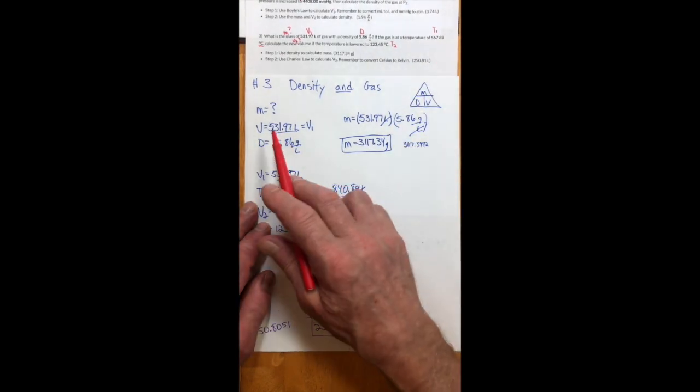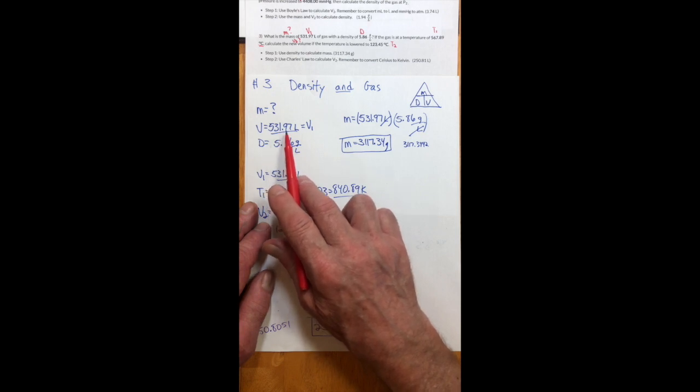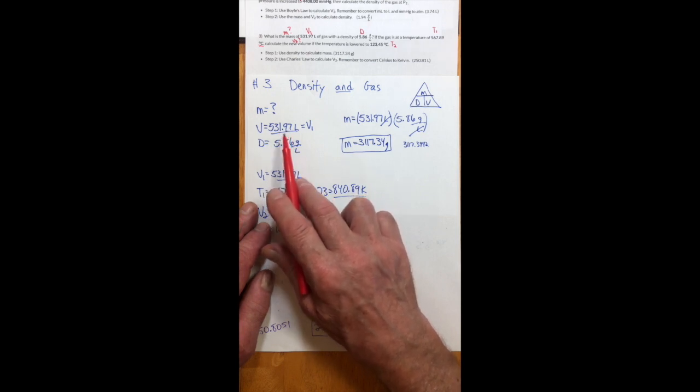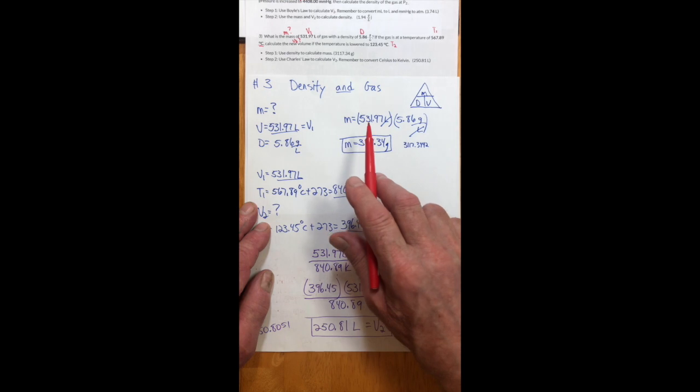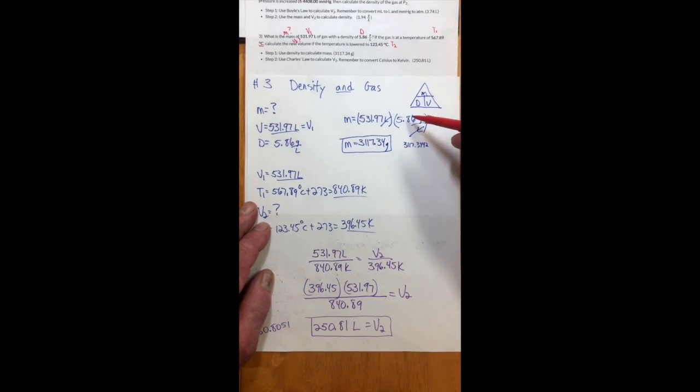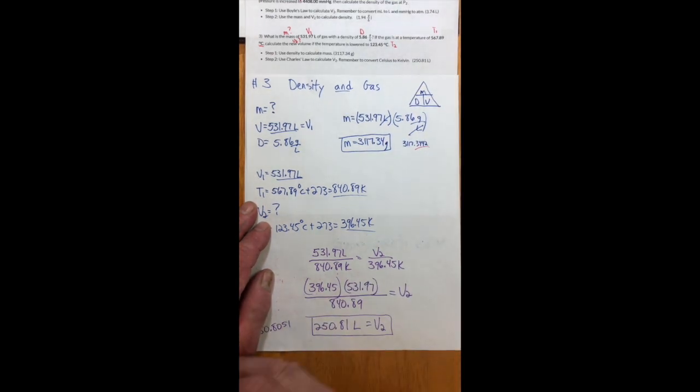Now what do I have? There's my mass right there. Here's my volume, 531.97. There's my density. Mass is equal to density times volume. I multiply them out and I get 3117.34 grams right there.